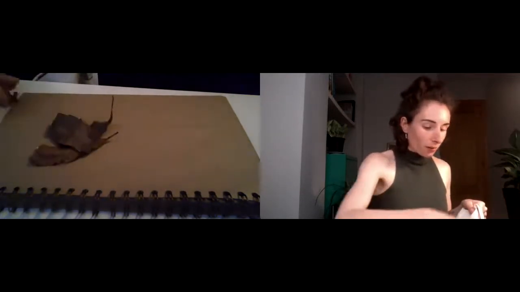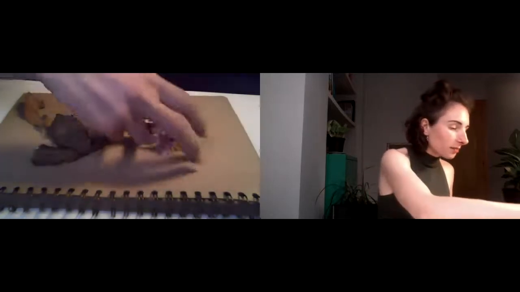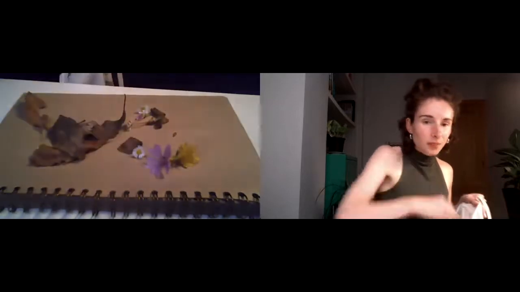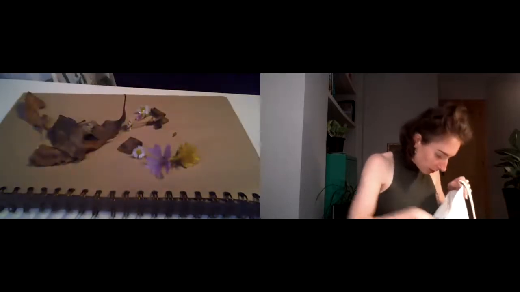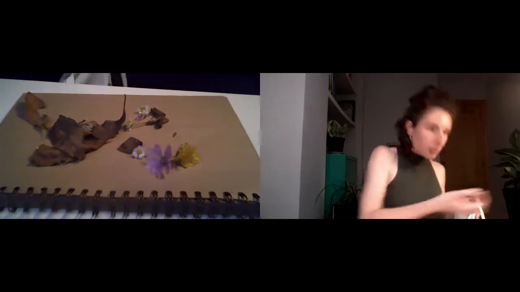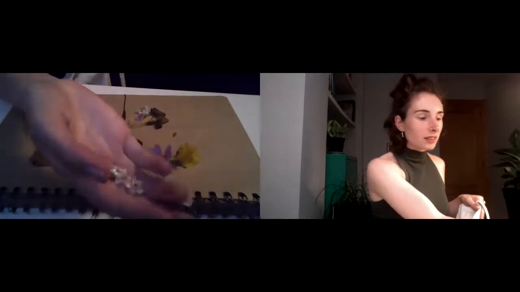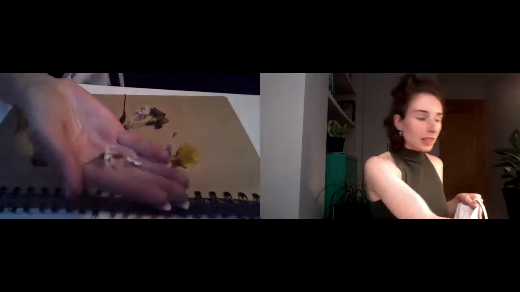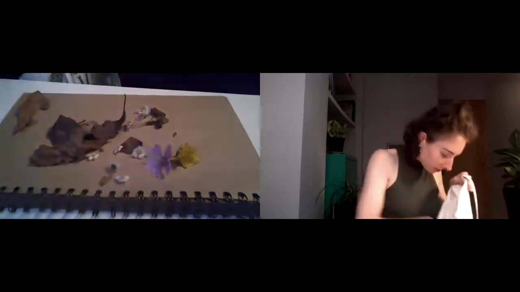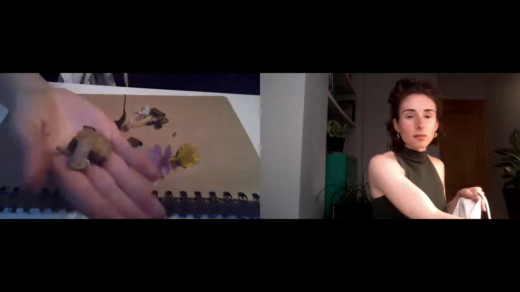So we've got some leaves, and anything you can find is absolutely fine for this. Some flowers. I got these beautiful tiny flowers, as well as some daisies, which I'm excited to use. Some bits of sort of tree bark.